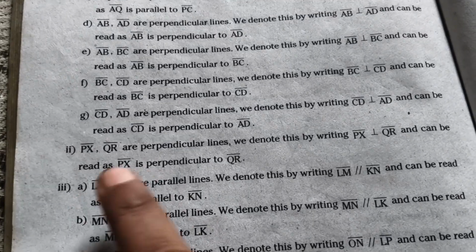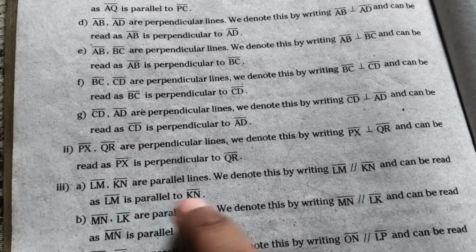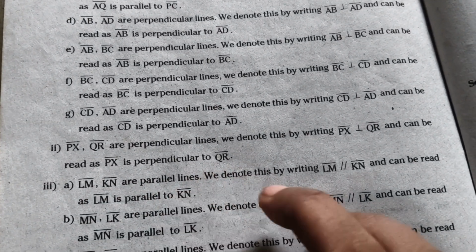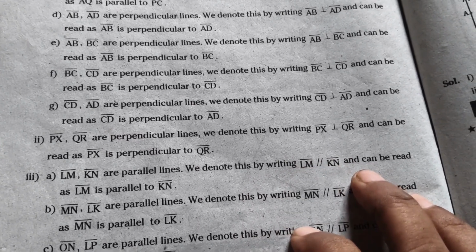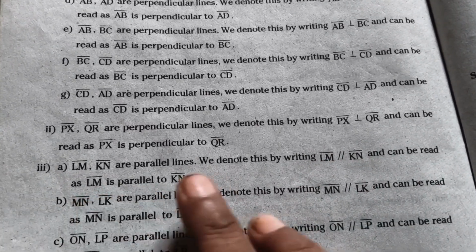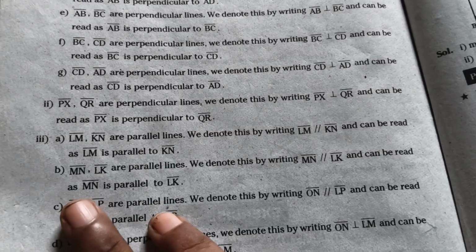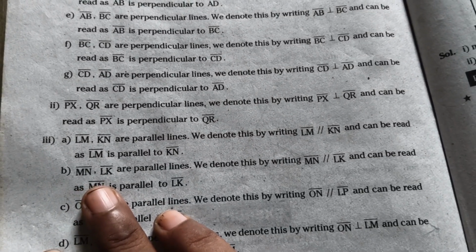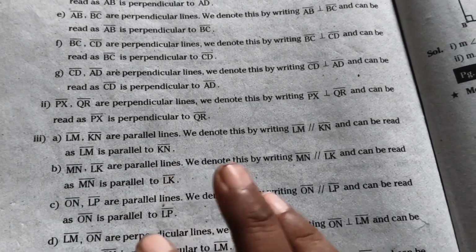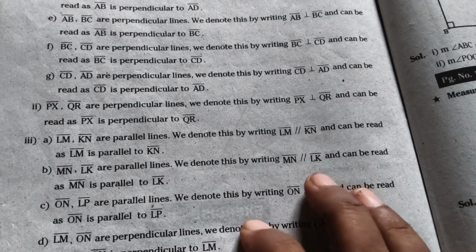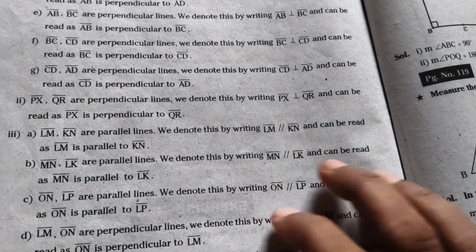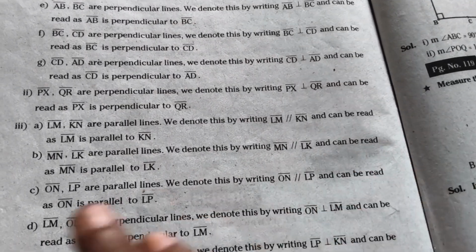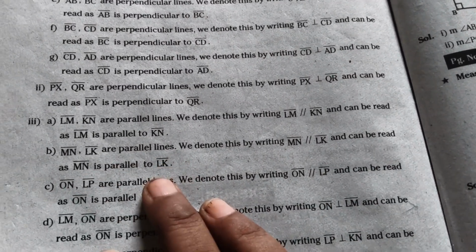Third, A. LM, KN are parallel lines. We denote this by writing LM parallel KN and can be read as LM is parallel to KN. B. MN, LK are parallel lines. We denote this by writing MN parallel LK and can be read as MN is parallel to LK.